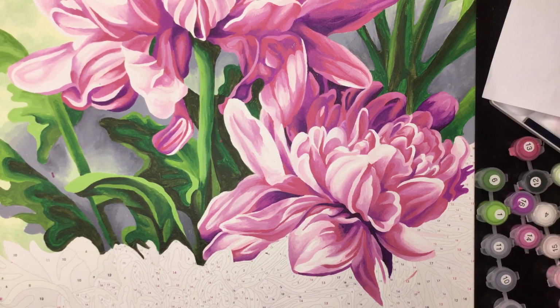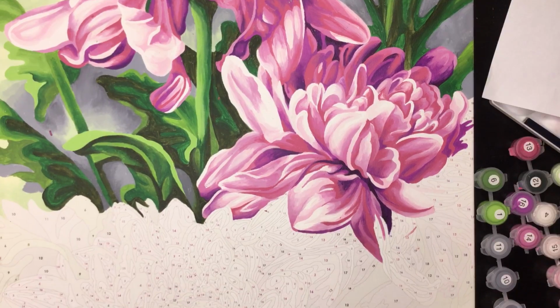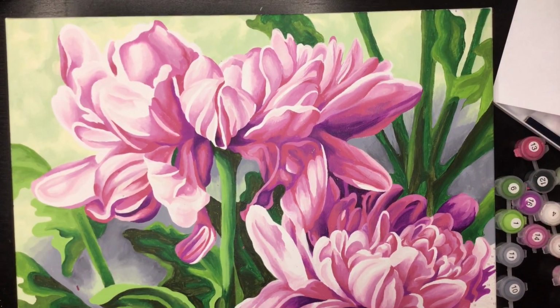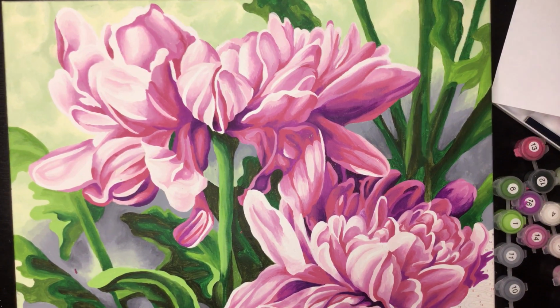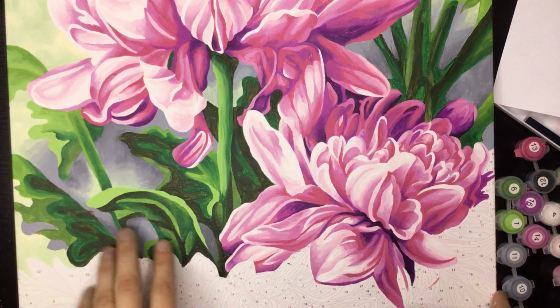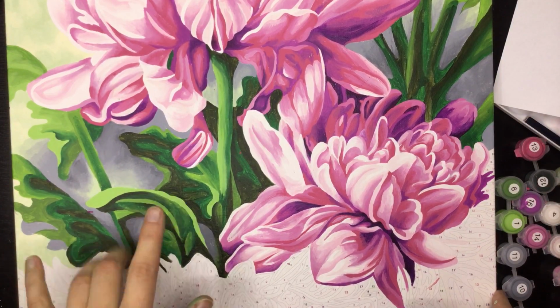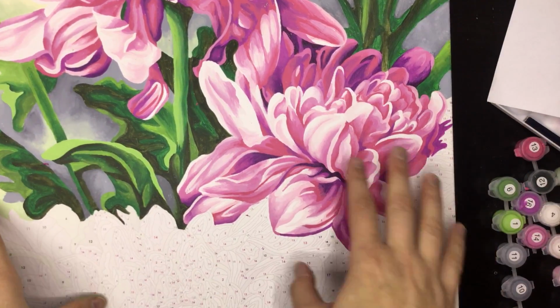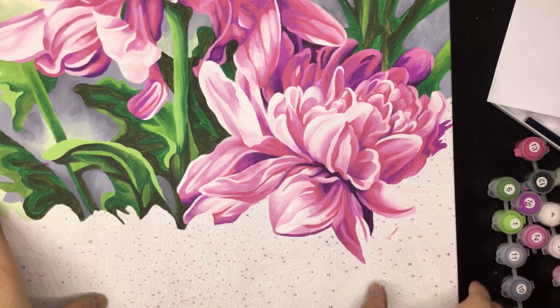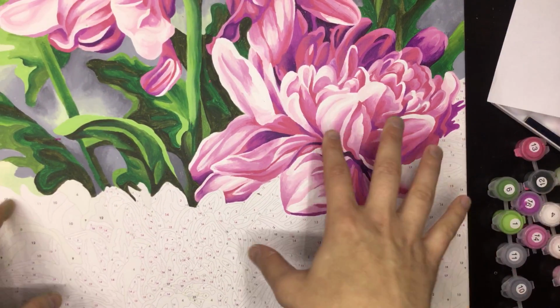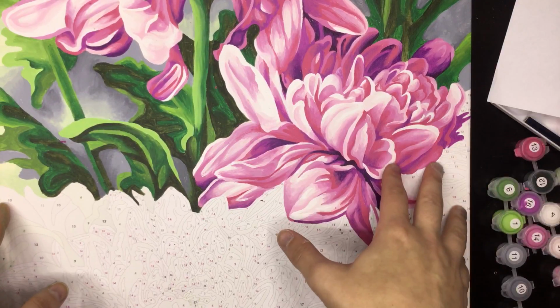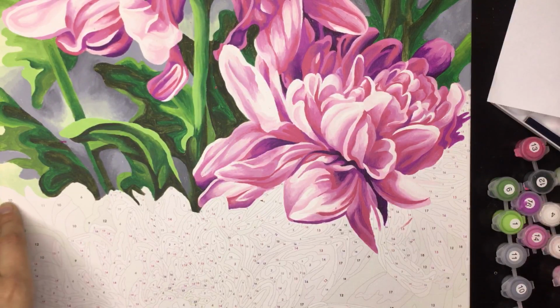Today we will continue to paint by number. This is a DIY kit. It's asters flowers, and I already painted a little bit of leaves here on the left side, but this big pink flower we painted yesterday. It's still on the same stage, so let's continue.